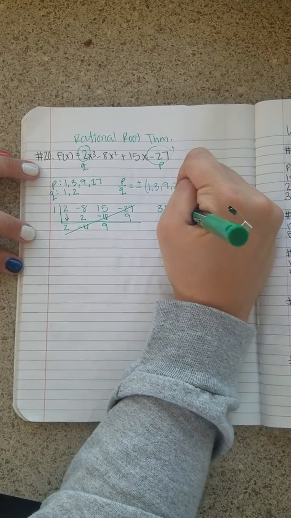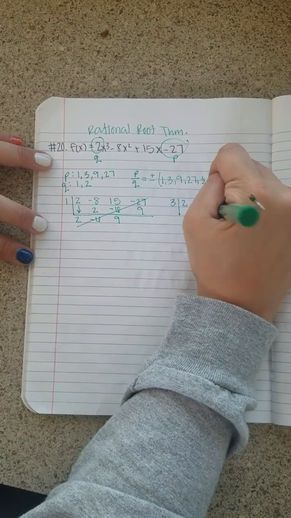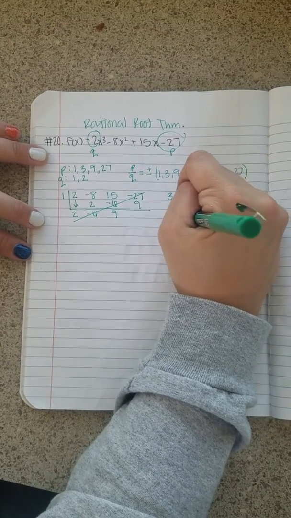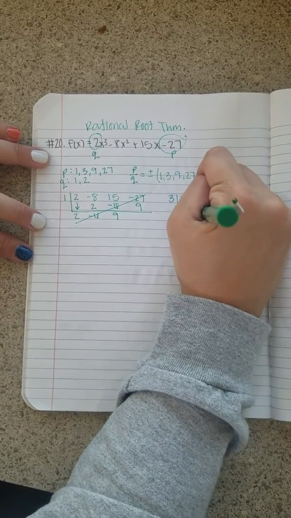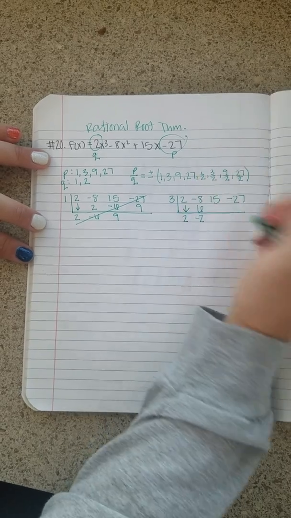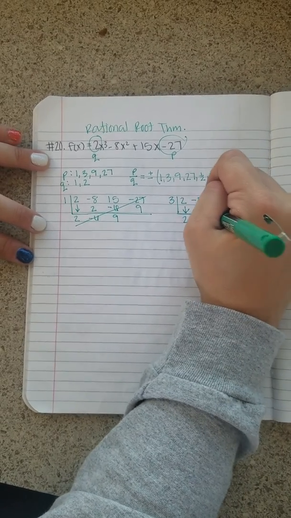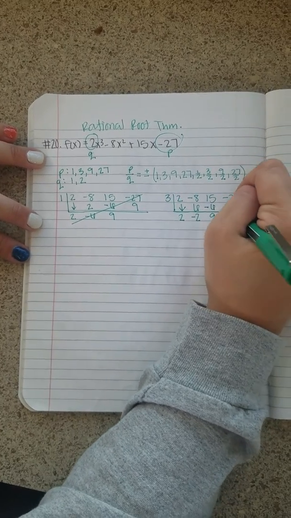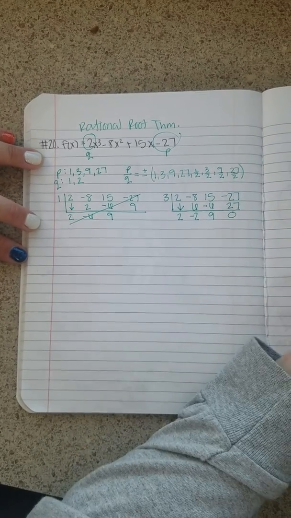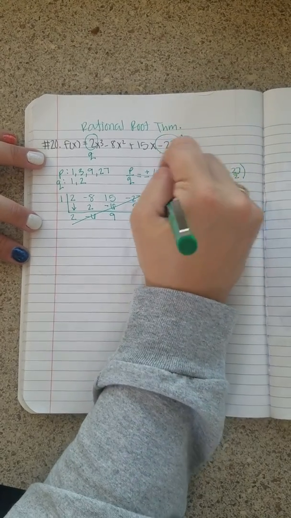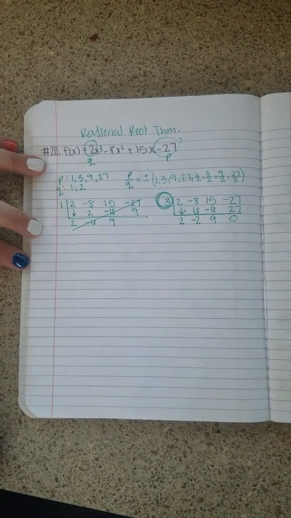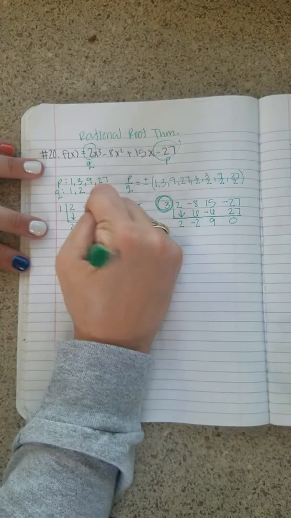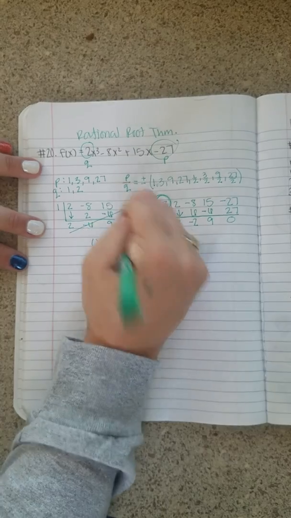Synthetically divide to -8, 15, and -27. Bring down the 2. 3 times 2 is 6. When I add, I get -2. 3 times -2 is -6. And here I get a 9. 3 times 9 is 27, and look at that, I get a 0. So do not forget that 3, and do not forget to change the sign of the 3. So your first factor is going to be x minus 3. That is a very important step.